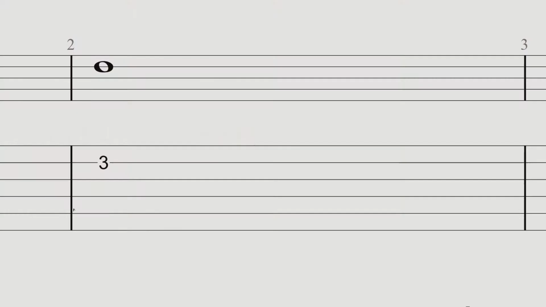Now, the next example shows a whole note, and this one takes up the whole measure. And I should mention that measures are divided by vertical lines in the music, and you'll see those. But the whole note takes up 4 beats. So in this case, we would play that like this: 1, 2, 3, 4. The whole note takes up all 4 beats.